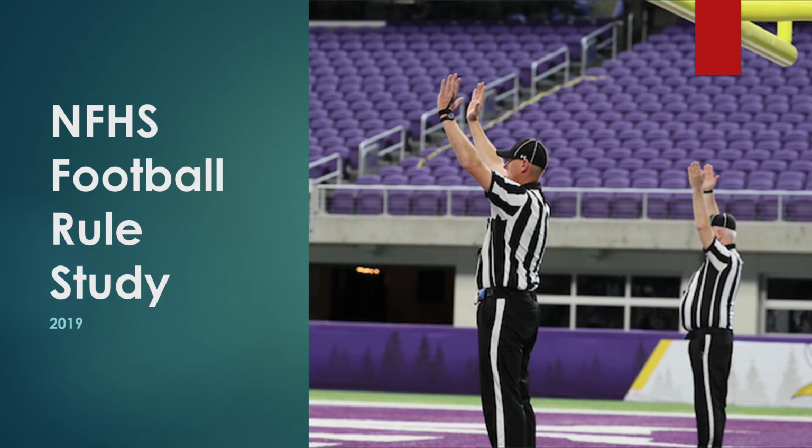Again, renewing our focus and efforts as it relates to getting our nose in the NFHS rulebook. Again, many differences between the NFHS and the NCAA and the NFL. And we want to make sure that we have a proper focus and concentration on what NFHS rules are and how they apply. Remember some of the tips that we're looking at.